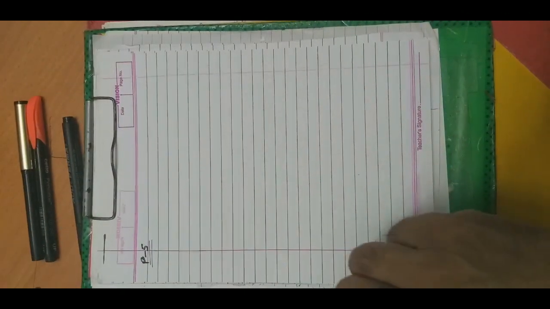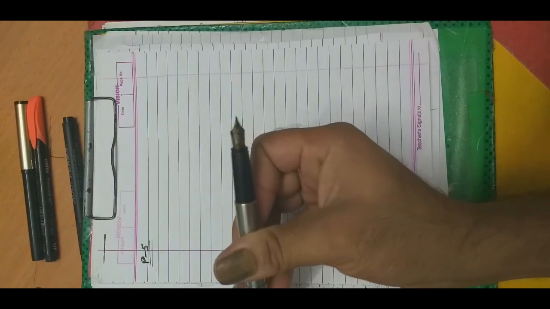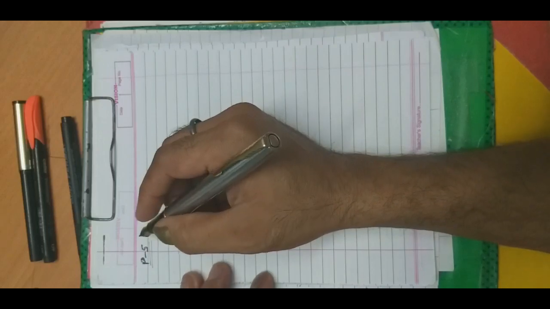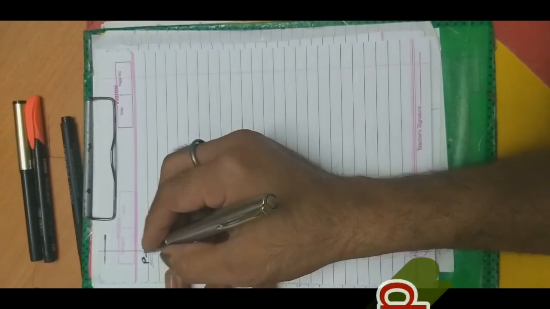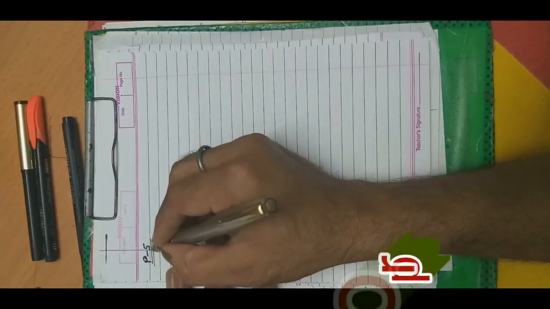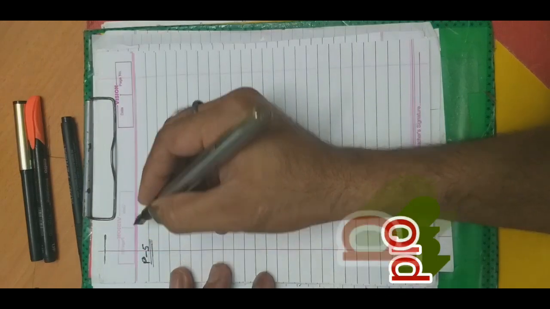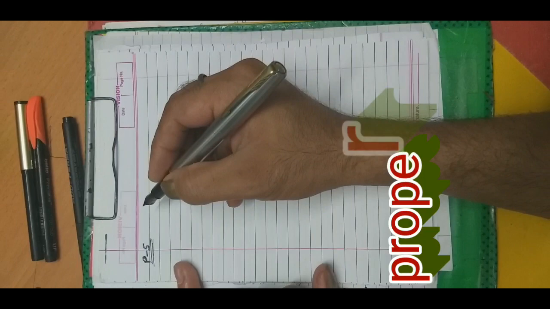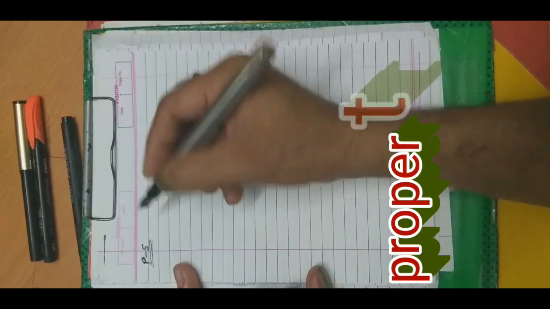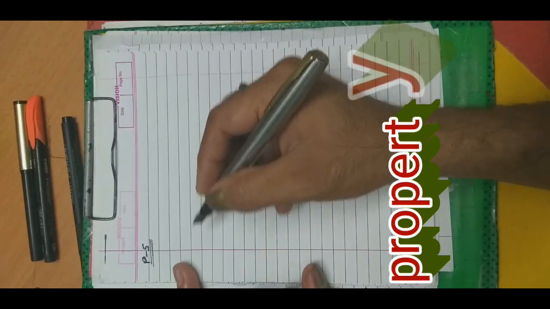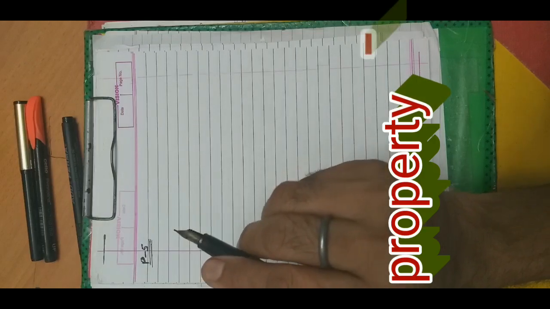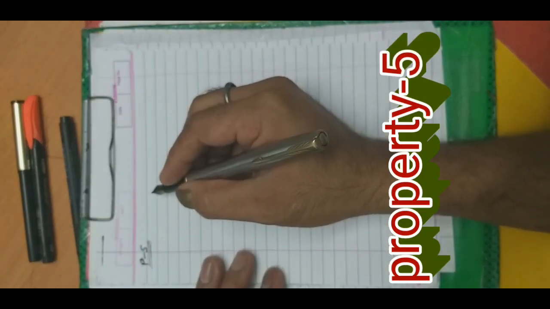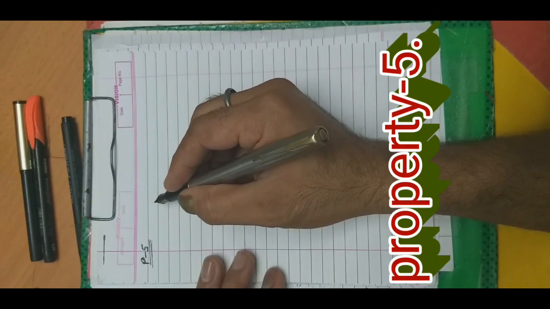Next, property 5 is that in any row or column of any determinant, if that row or column is the sum of two or more elements, then that particular determinant can be divided into that many determinants depending upon the number of additions or subtractions of the elements.